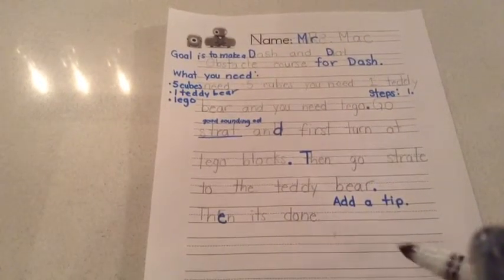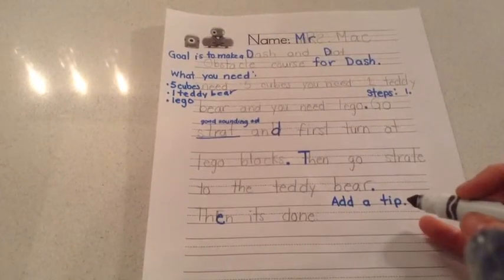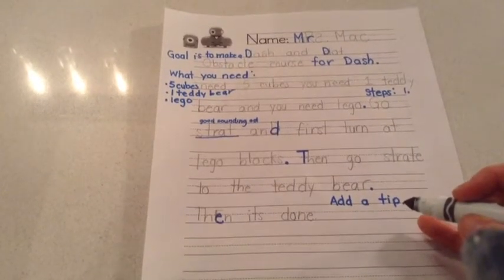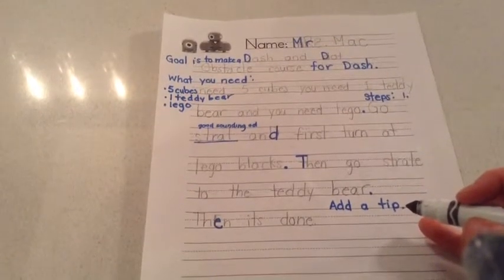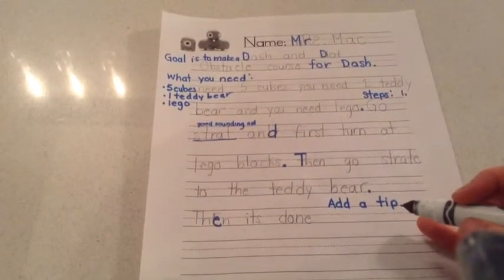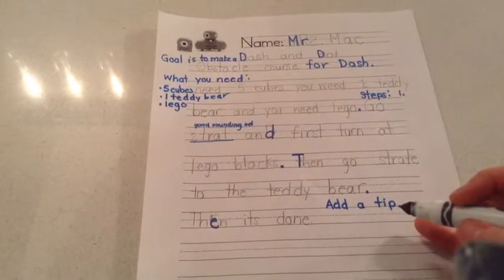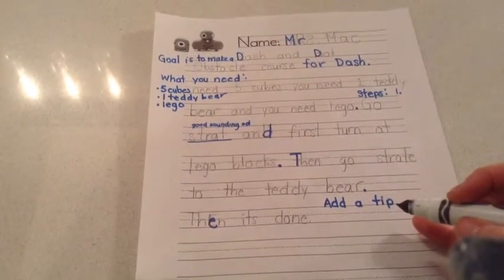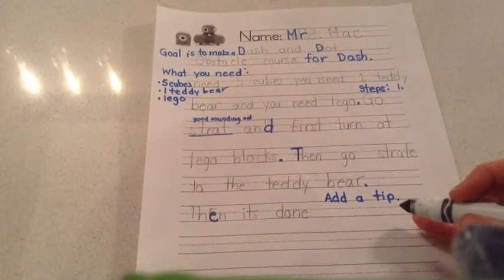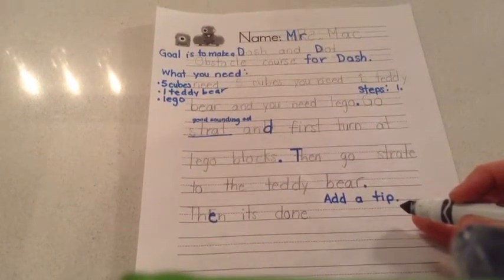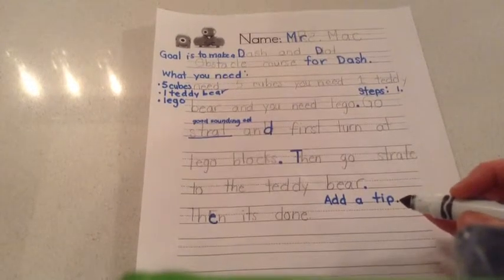Then it's done. The other thing Mrs. McDonald said is to add a tip. So this is a tip that could help whoever's building the obstacle course be successful. So an example of a tip could be, don't let Dash run away on you, or turn down Dash's speed so that it's easier to get her through the course. So on my good copy, I'm going to add a tip as well.